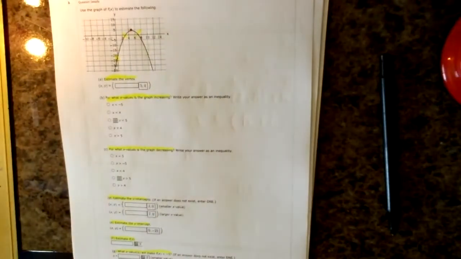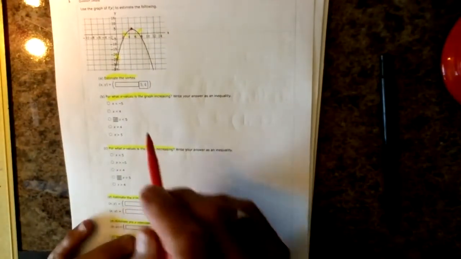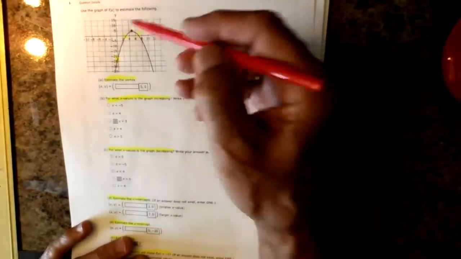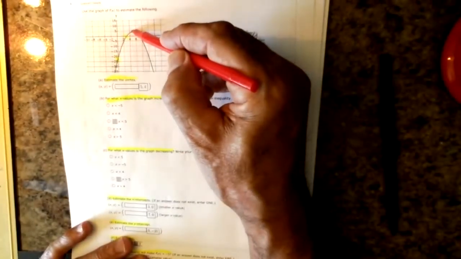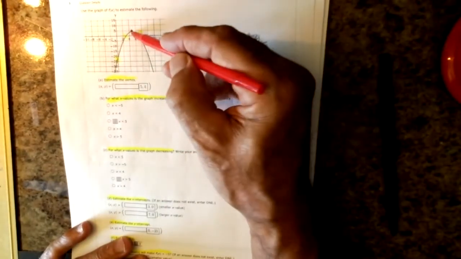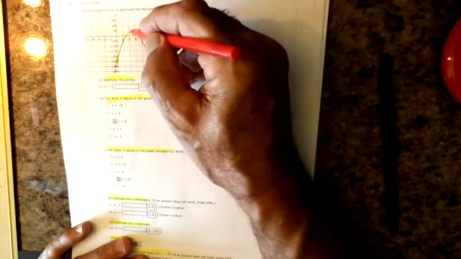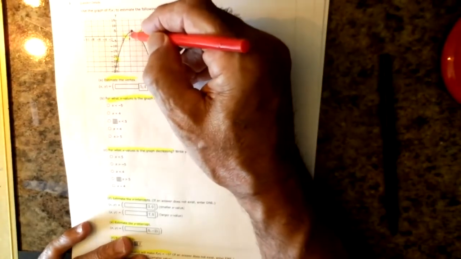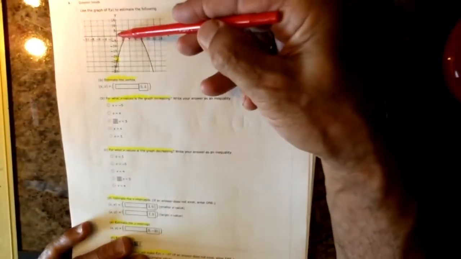So these problems are very similar, like in this one. Find the vertex. The vertex is the highest point here. It's here, okay? What are the coordinates of this point? X is almost 5, and what's the y value when you go from here to here? Y is this part.